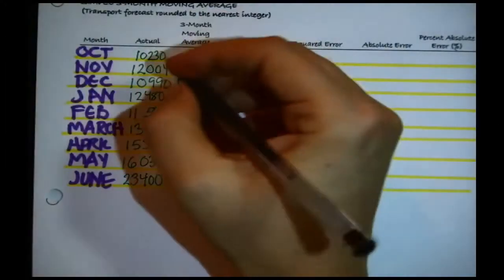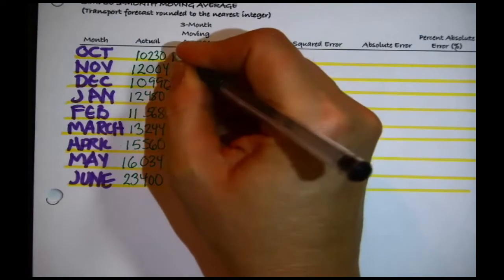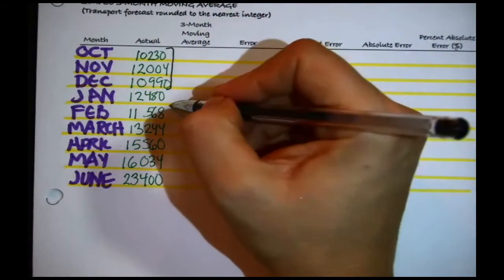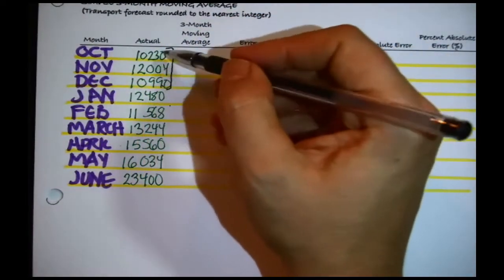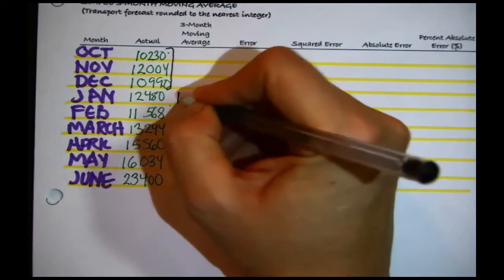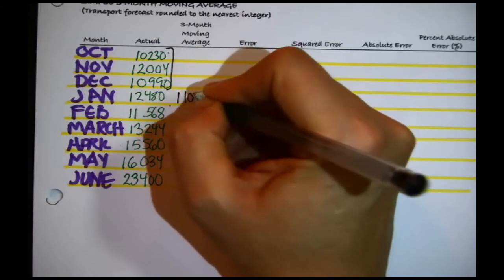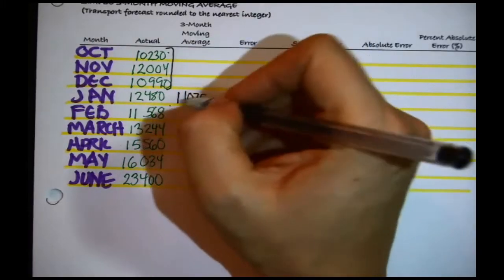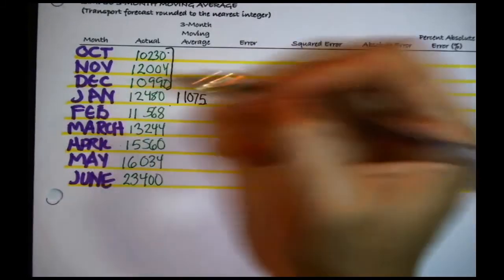Oh, all right. Now, I said what we needed to do here was simulate the use of the first technique, a simple 3-month moving average. It's time to do that. Notice that in our simulation, we can't start simulating until the 4th month because we need 3 months of past data. That means our first forecast in this simulation is for January because we have December, November, and October to average together. And I did that, and I got an average of 11,075 non-emergency medical transports. That's our forecast for January.